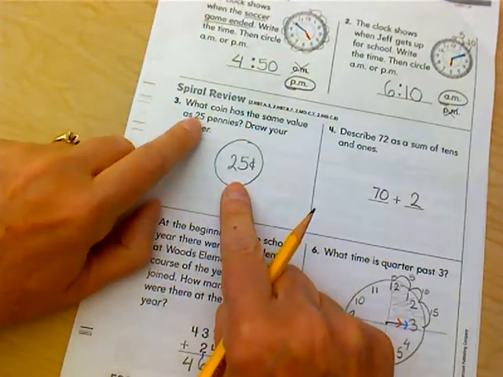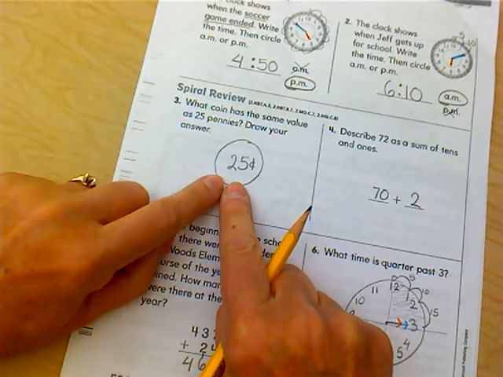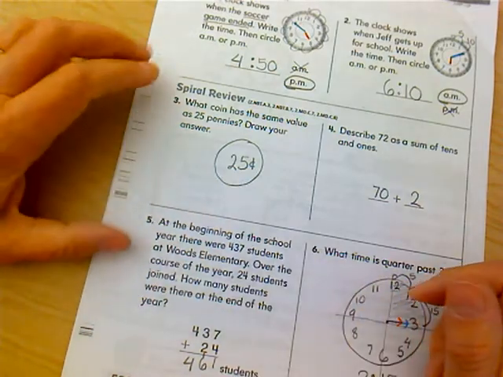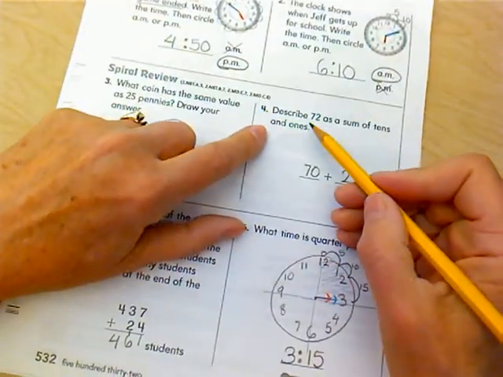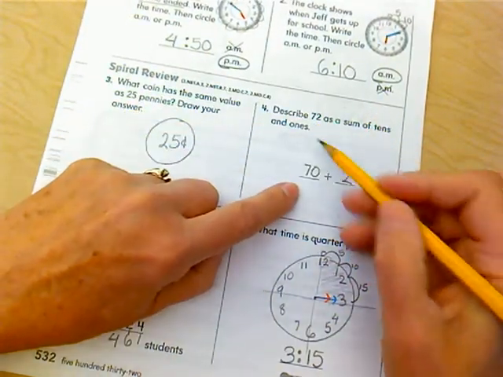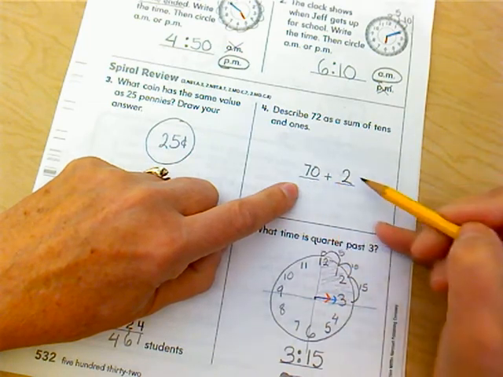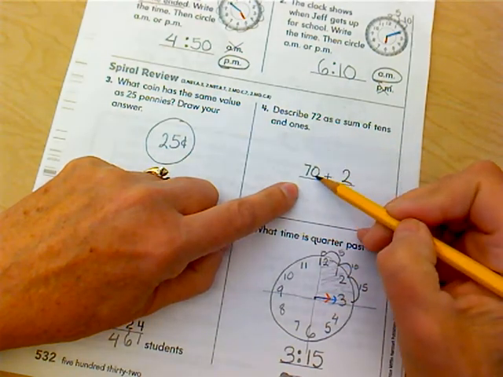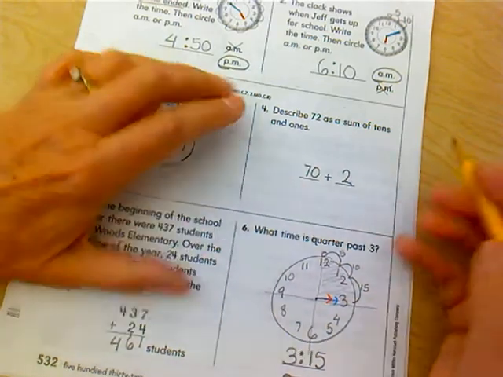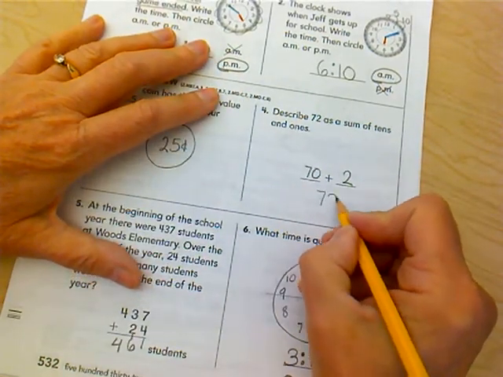Okay, if you were drawing a coin that has a value of 25 pennies, it would be a quarter at 25 cents. Describe 72 as the sum of tens. Well, that would be 70 plus 2. 7 tens is 70, plus 2 ones would give us 72.